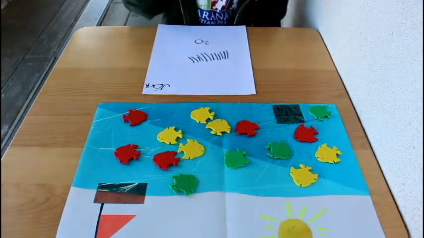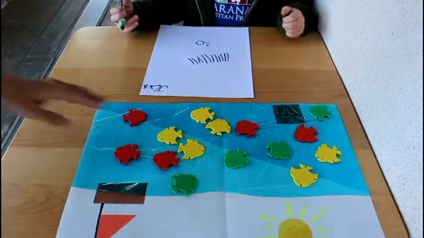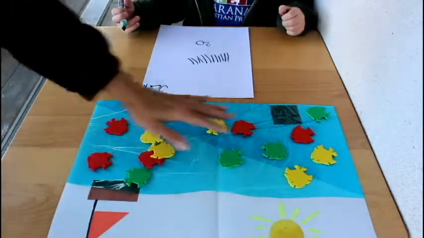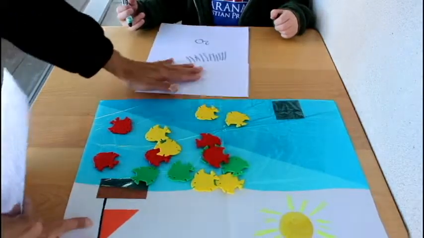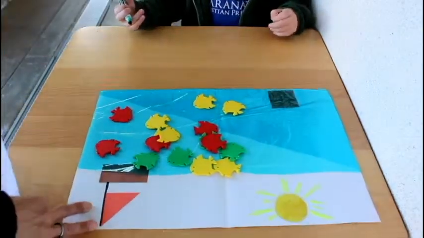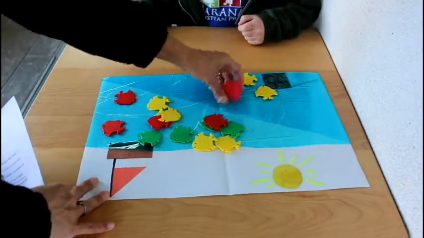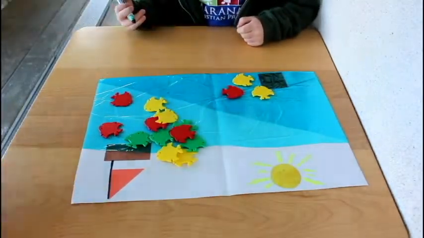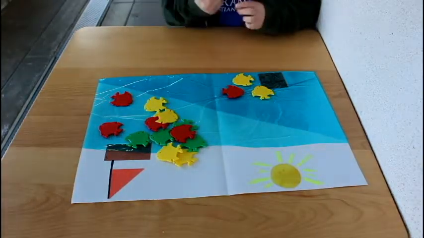Alrighty, now let's see what's next. Okay, now I'm going to move the fish around in the ocean. And I want you to tell me, just by looking at it and not counting with your fingers, how many fish are there over here? 3. 3. Very good.